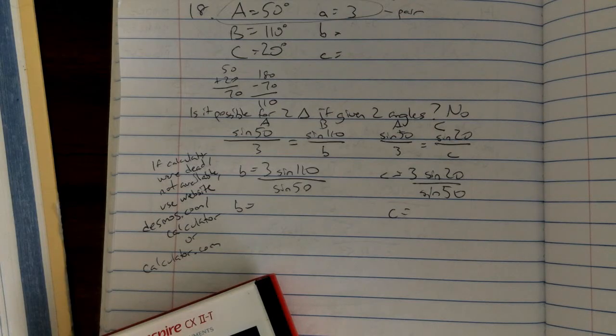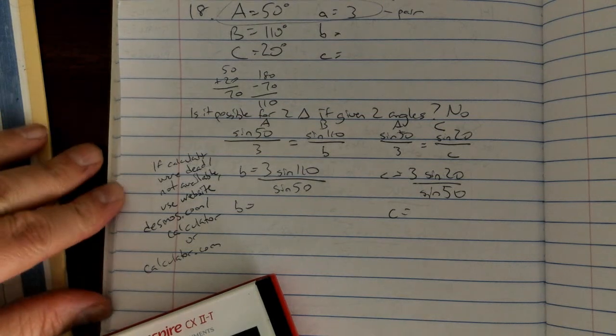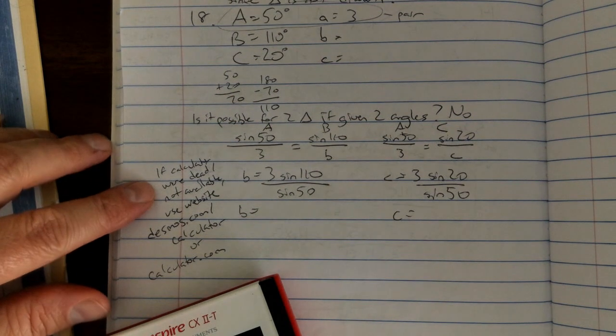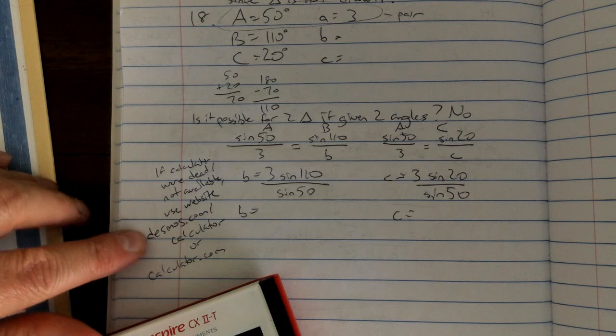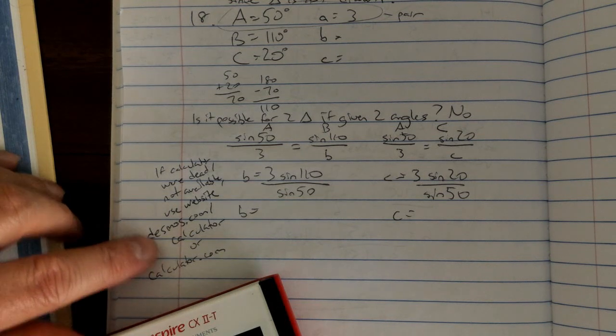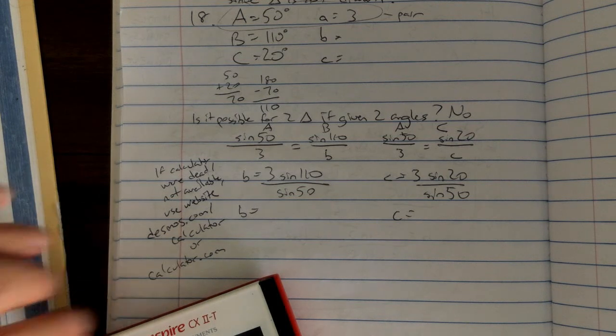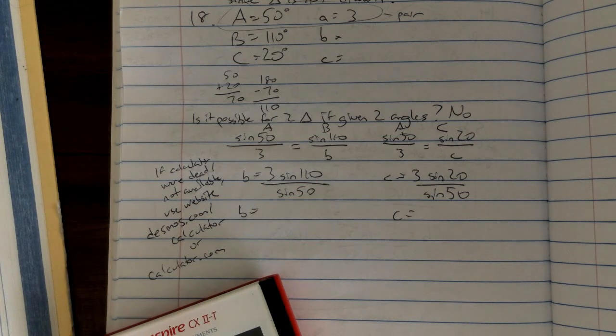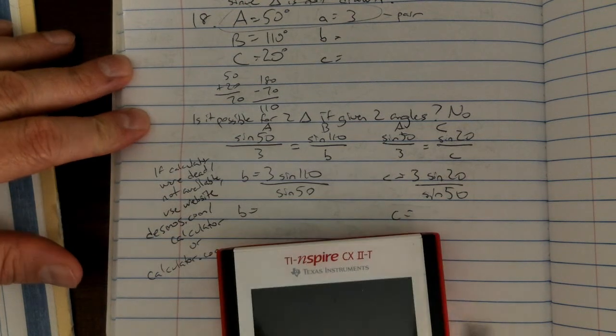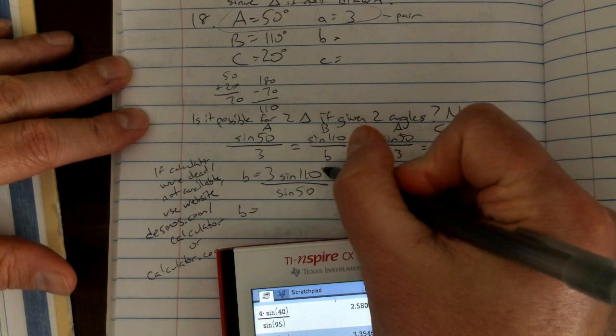Okay, so there I jotted down a few calculators. If your calculator was dead or not available, use the website desmos.com/calculator or calculator.com. And those links are in Google also. The main thing is make sure you're in degree mode.